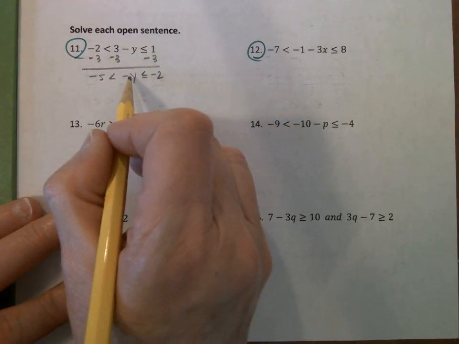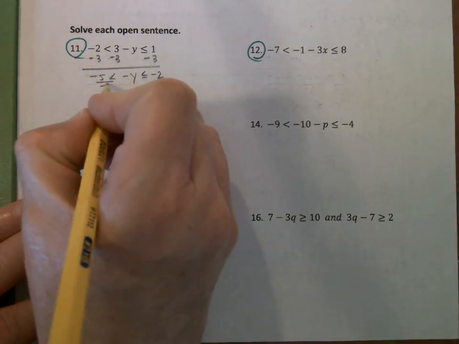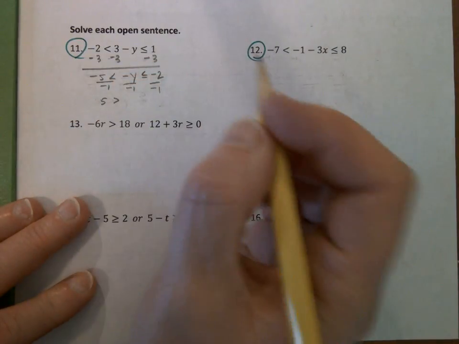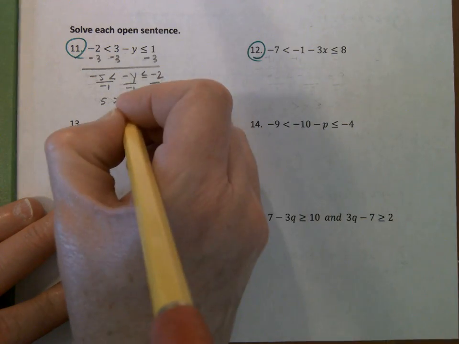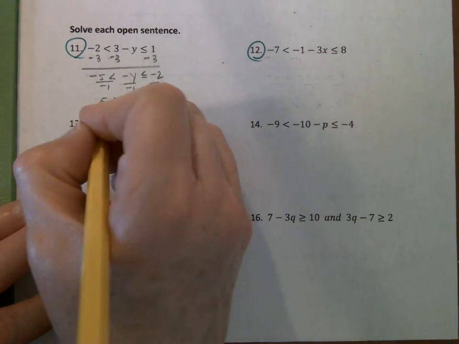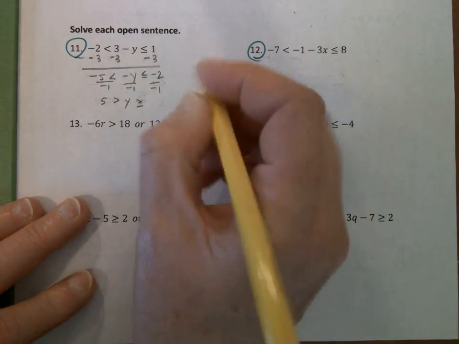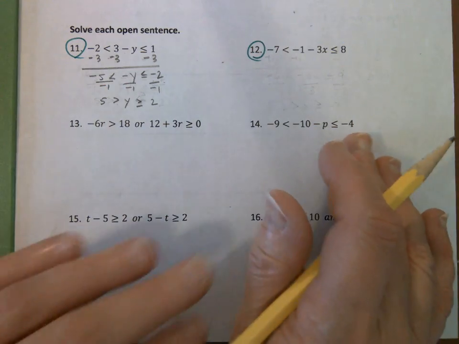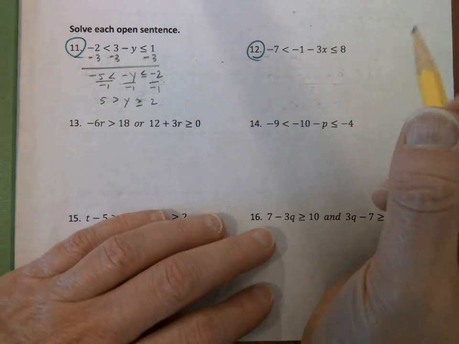negative 2. I don't want negative y, I want positive y. So I'm going to divide everything by negative 1. So I have 5 is greater than. Remember, I have to change my inequality symbols. Whoops, and I didn't do that one. So it's 5 is greater than y, which is greater than or equal to positive 2. Okay, and we're not graphing it.